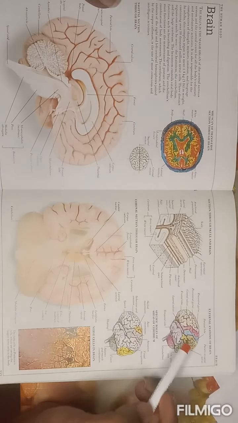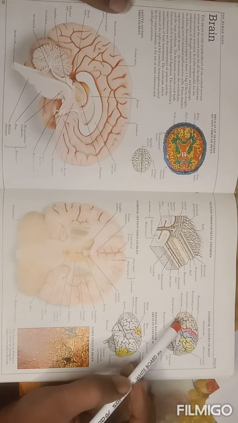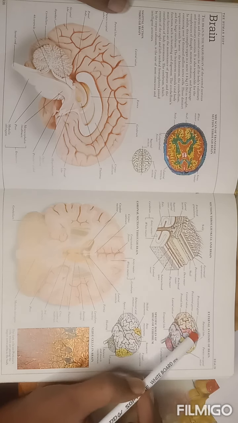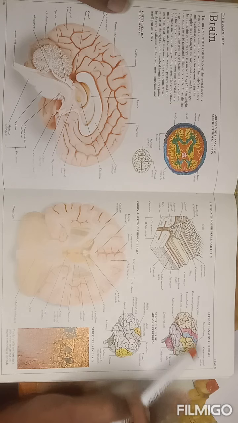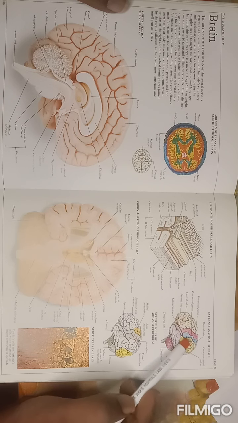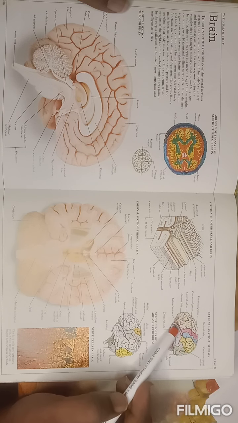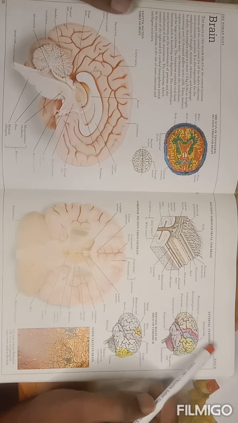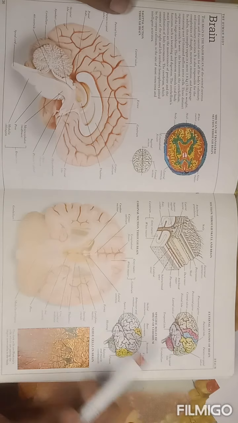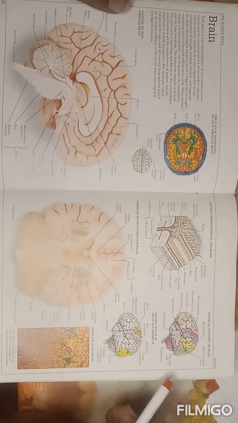So the cerebrum we can divide into 4 lobes by the fissures. This part over here, this red one and this blue one, all together we call the frontal lobe. And this is the parietal lobe, you can see the yellow one. And this part is the occipital lobe, and this is the temporal lobe. So there are 4 lobes in the cerebrum, and these lobes are very specific for certain functions.